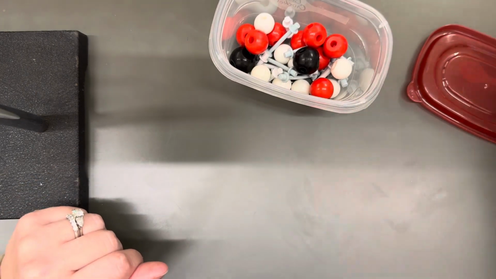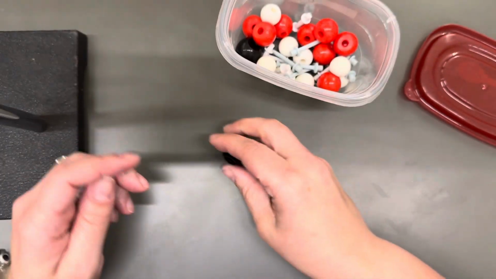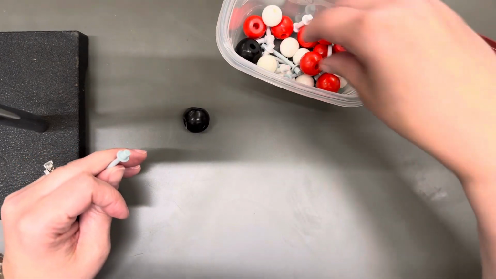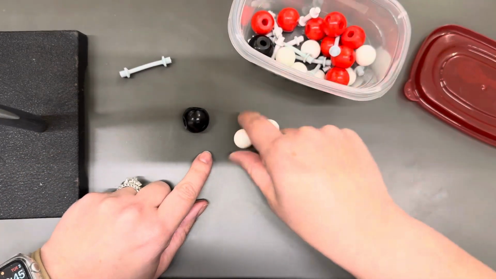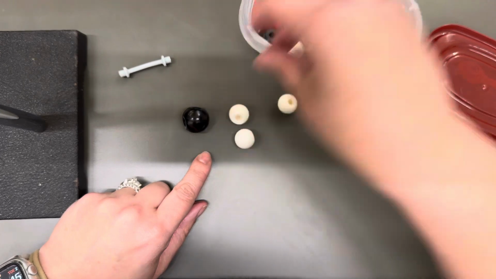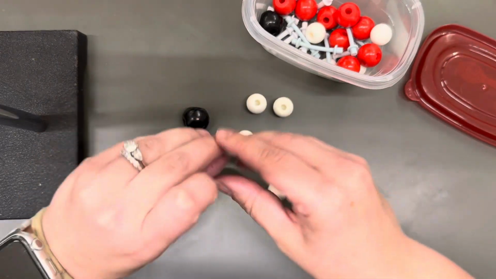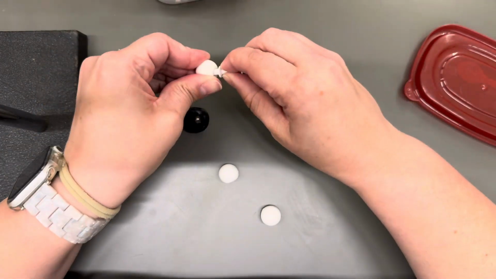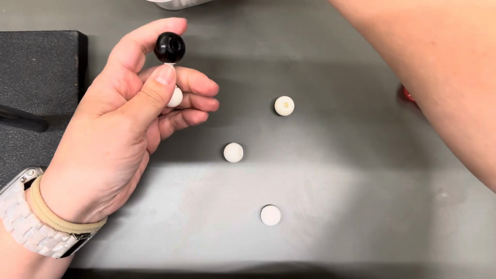We're going to start by building the reactants for the burning methane reaction. So I'm going to start with methane, which is CH4. I need one C, I need 4 H's, and then I need to bond each of those hydrogens to the carbon. So I'm going to use the short single bonds to build that methane.